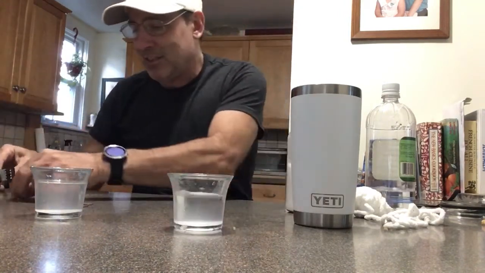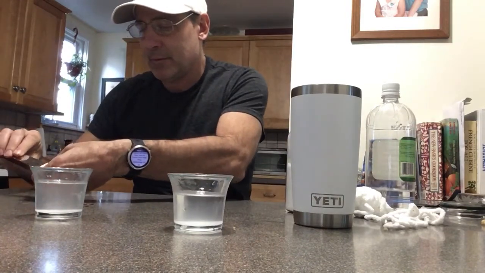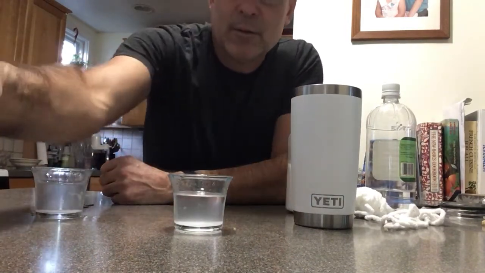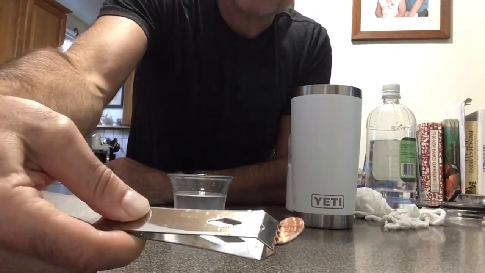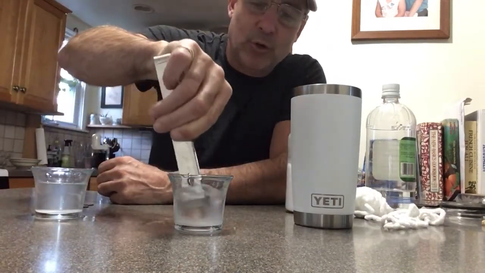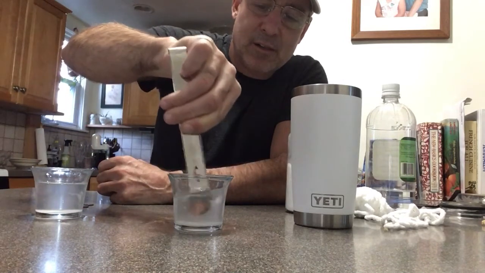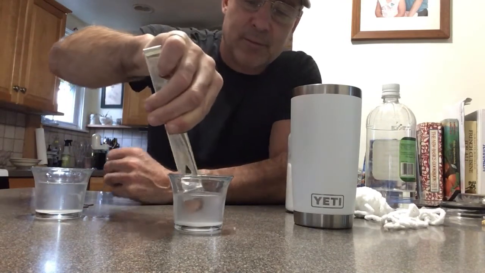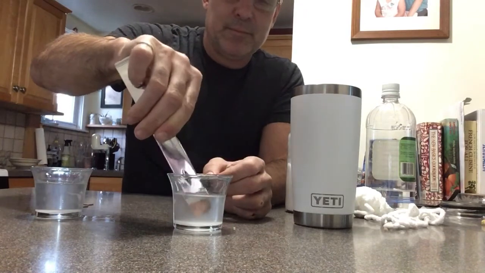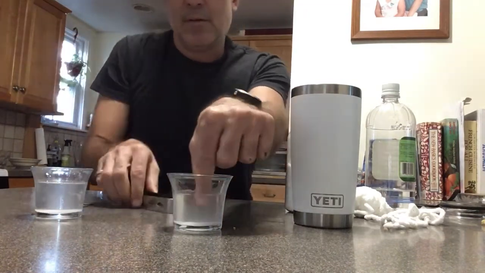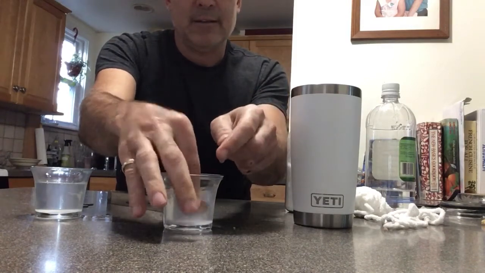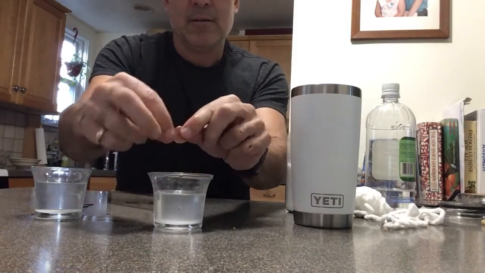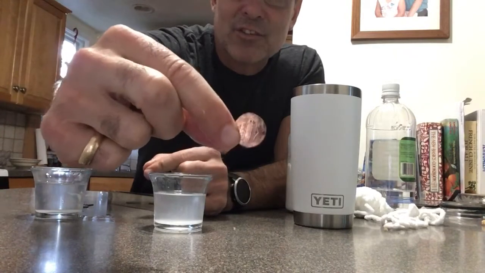Now I take my same penny, my dirty penny. See my dirty penny? Let's see, get the other side of it there where you can see it's dirty. And now I go around with it in here. Look at that. Now that's a shiny penny.